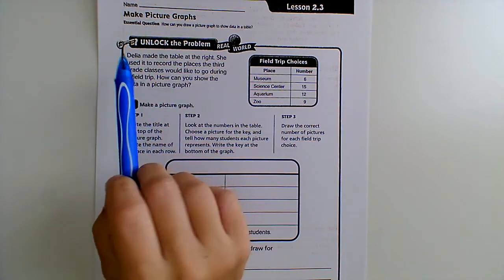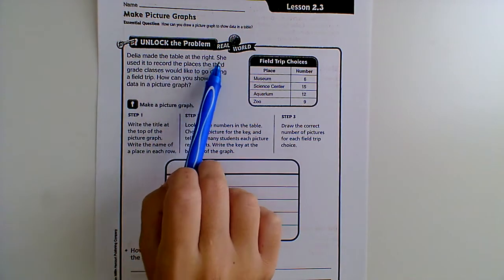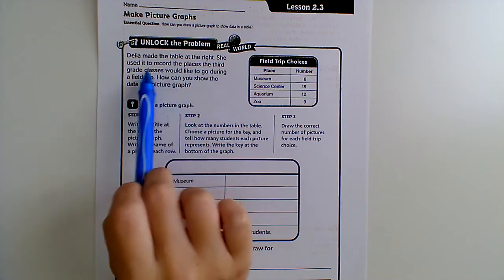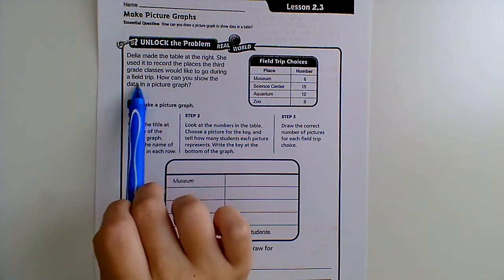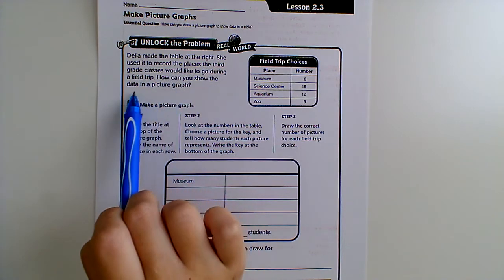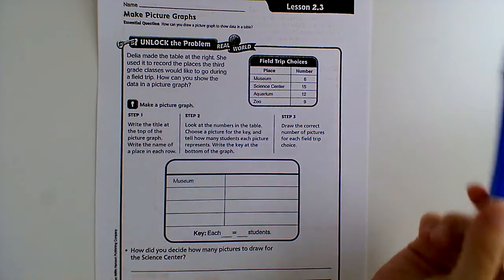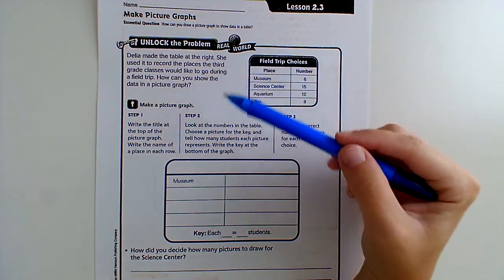It says, Delia made the table at the right. She used it to record the places the third grade classes would like to go during a field trip. How can you show the data in a picture graph? So here is the data that they gave us.